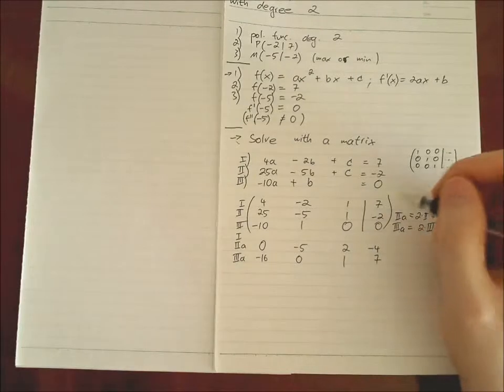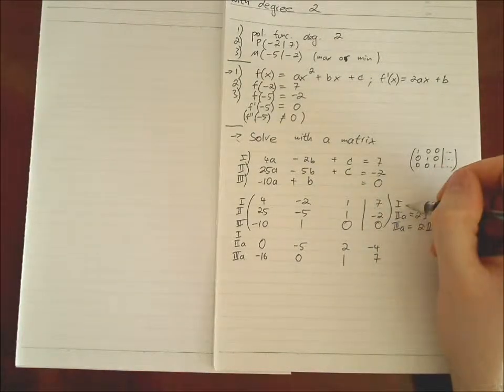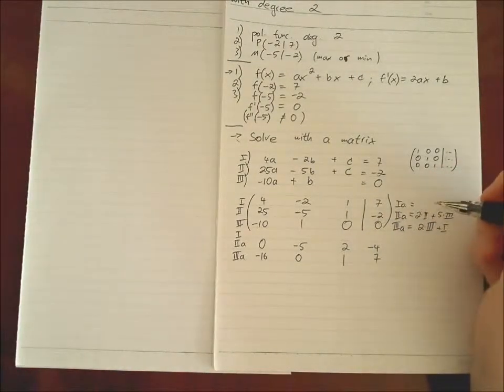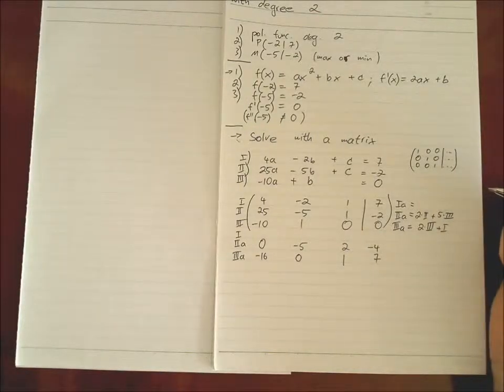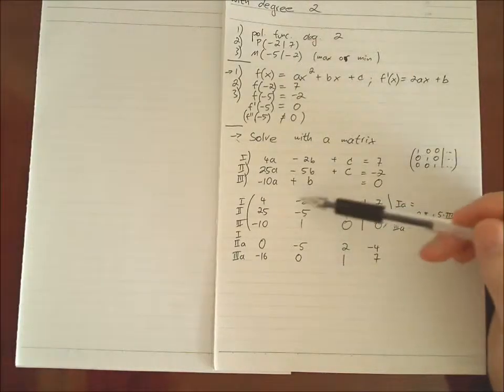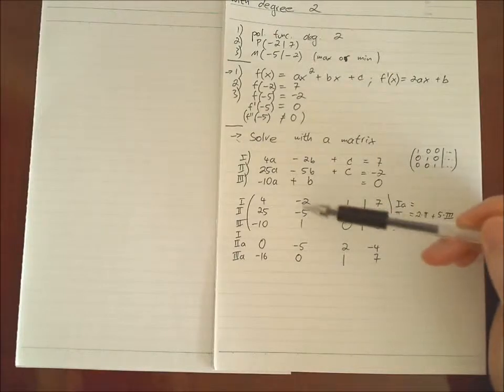And now we can do something maybe here also with the first equation. And there we say 5 times 1 minus 2 times 2. So we want to do something here. We want to get a 0 here in the first row.